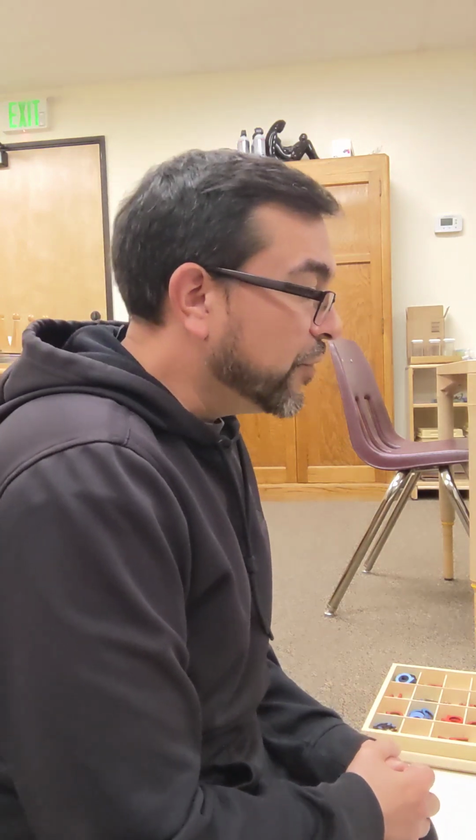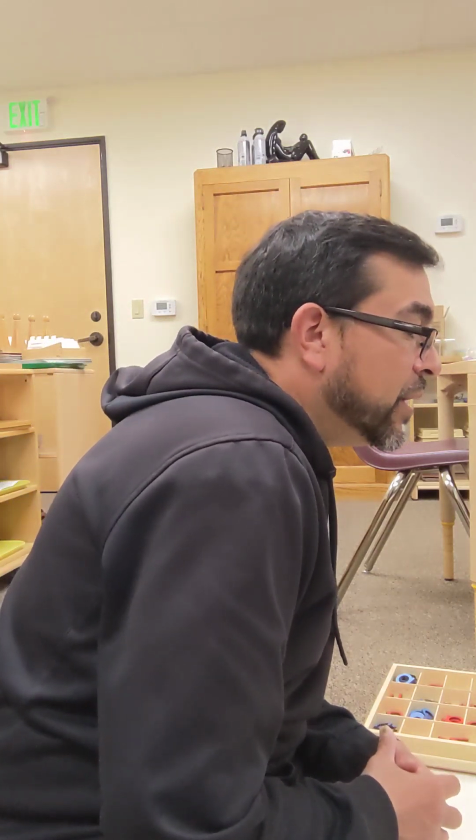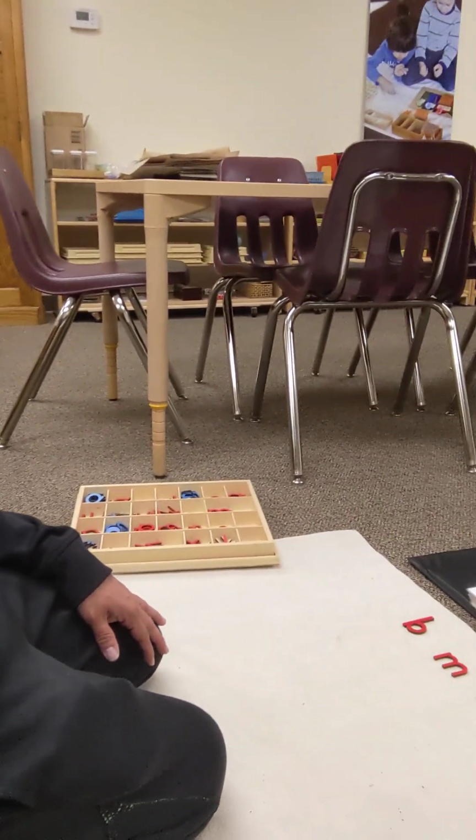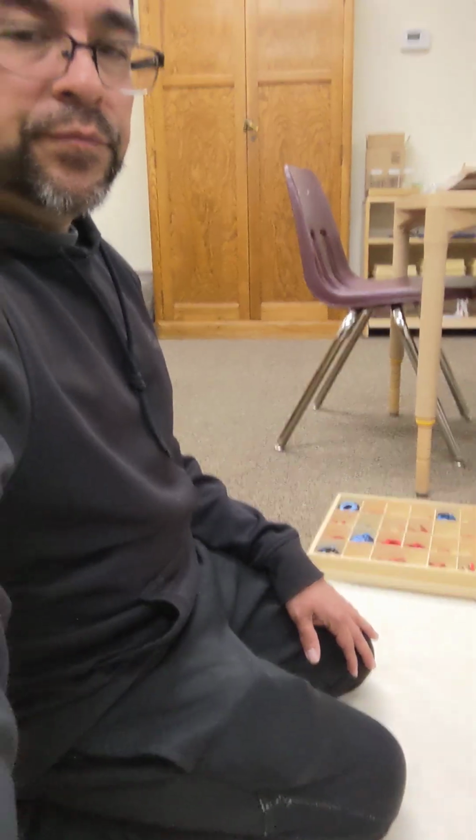So at the top of the page it says a group of consonants from the movable alphabet, B, M, S, T, P for example. One short vowel, A, from the movable alphabet, and the container for the letters, and a rug. So we have all of that here, movable alphabet, consonants, and a rug.